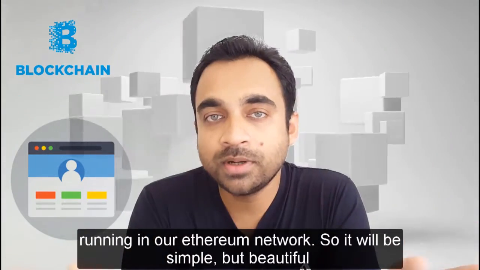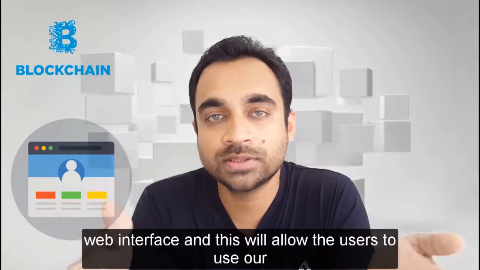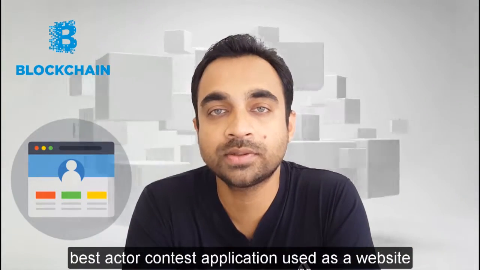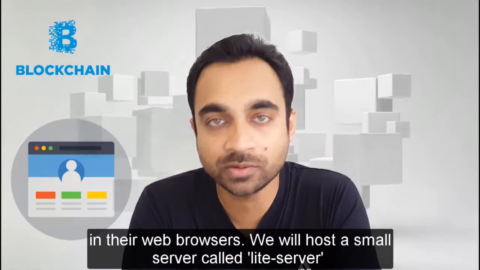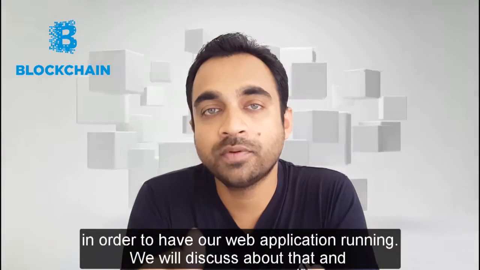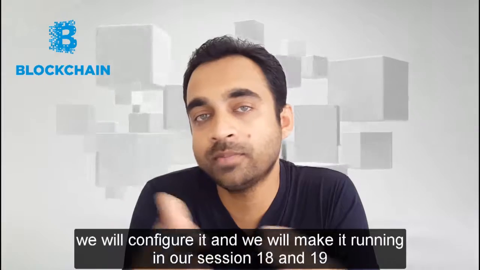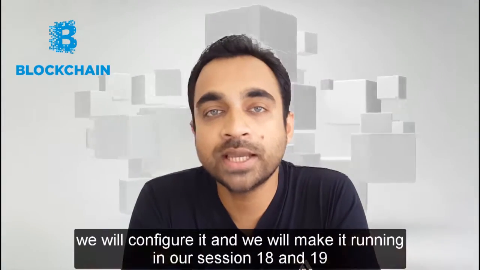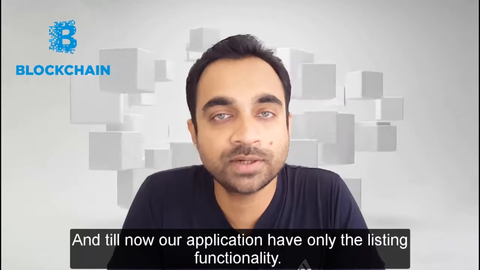So it will be a simple but beautiful web interface, and this will allow the users to use our best actor contest application as a website in their web browsers. We will host a small server called Lite Server in order to have our web application running. We will discuss that, and we will configure it and make it run in our sessions 18 and 19.